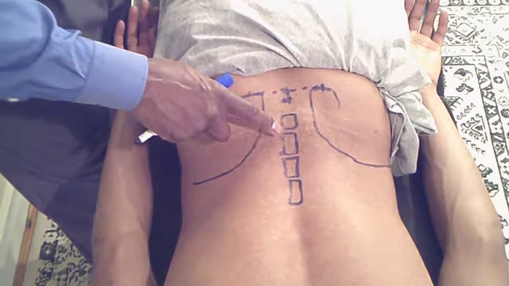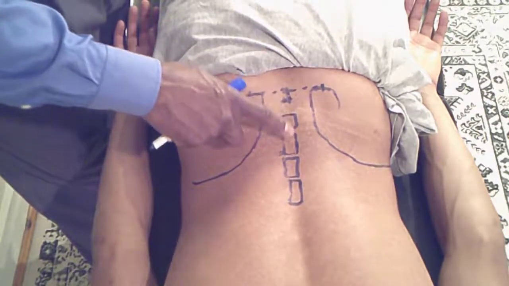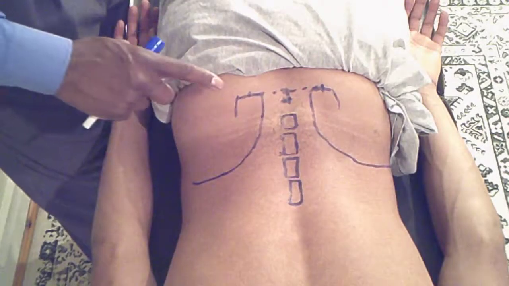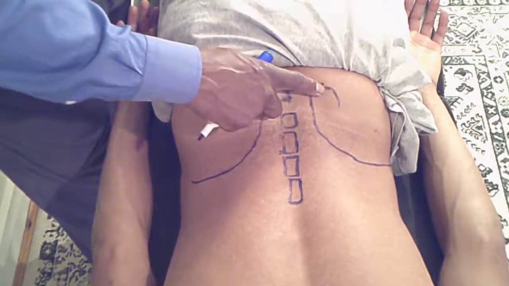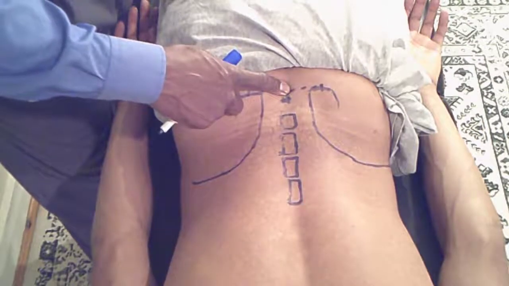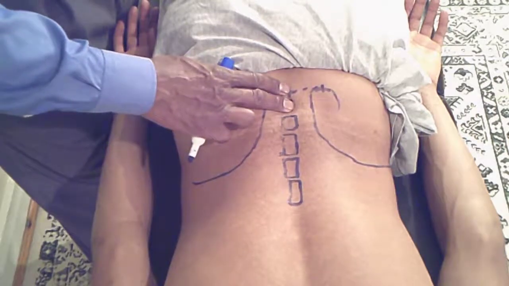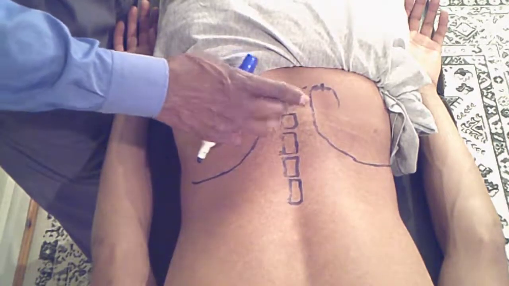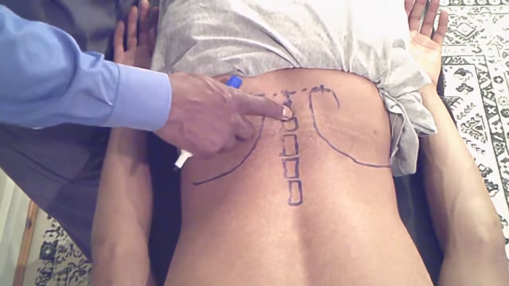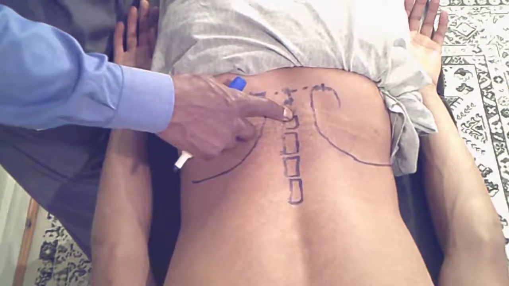So these are the steps that I use for localizing my mobilization techniques. What I'm going to demonstrate is a technique for L5, S1, and then a technique for L4, L5. The technique that I use is locating the lower border of the PSISs, which corresponds with the S2 spinous process. I can go up one finger width. There is the S1 spinous process, and immediately above that is the interspinous space between L5 and the cranial border of the sacrum.